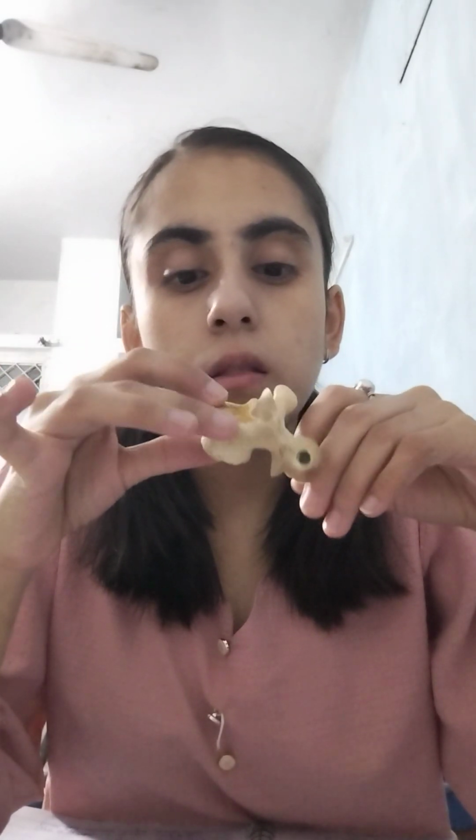The body of the T1 vertebra is not heart shaped; it is kidney shaped, and there are two facets. The superior is the circular facet, and the inferior is the demifacet.